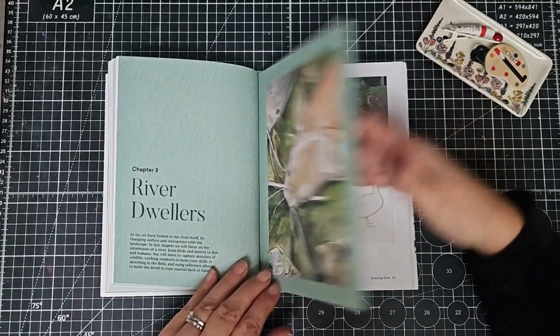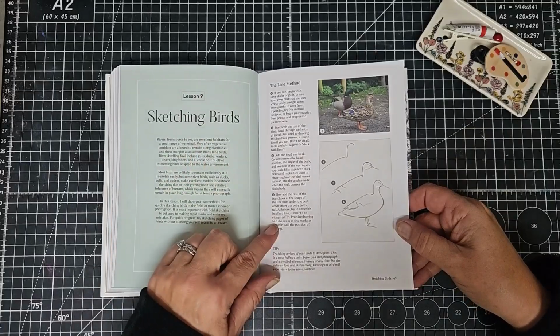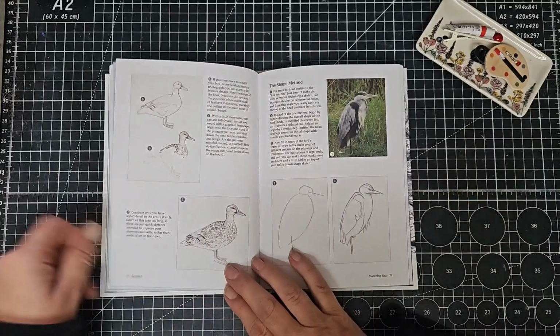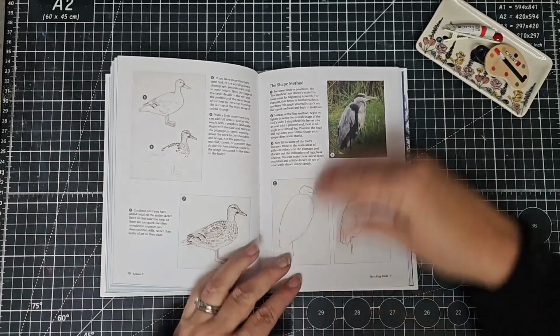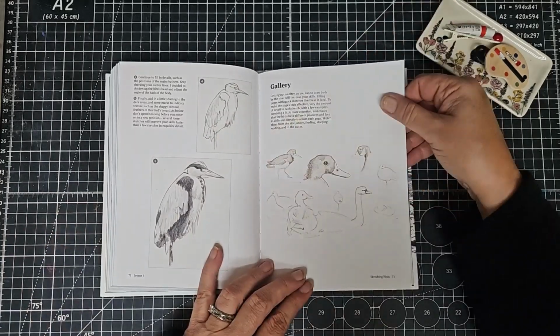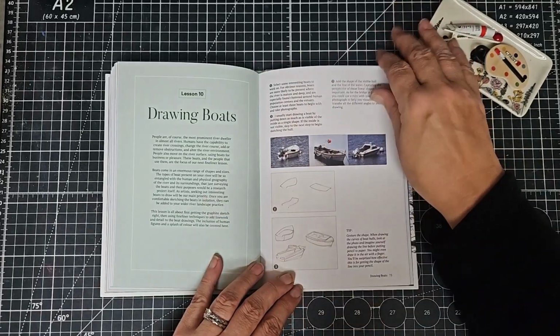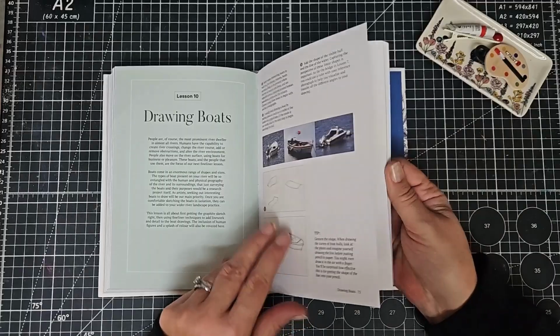River dwellers. This is lesson 9, sketching birds. It's all, you know, laid out with these numbers so that we can follow along, which I think is really useful. So drawing boats.